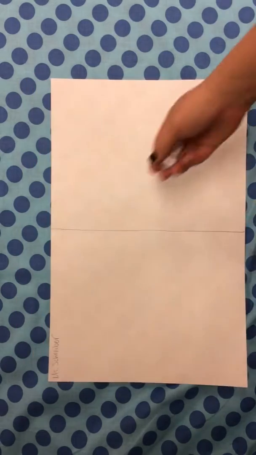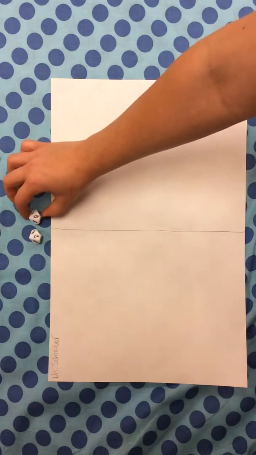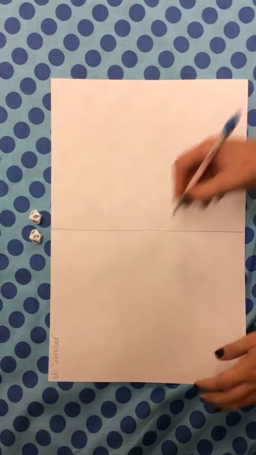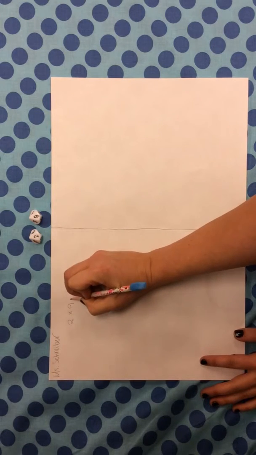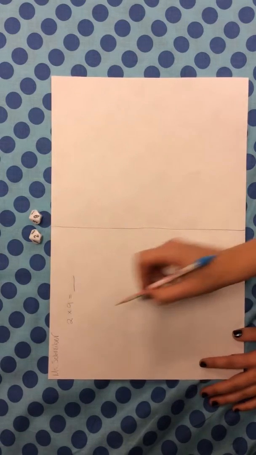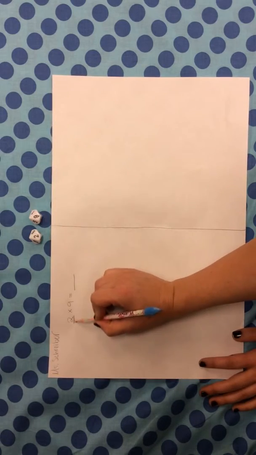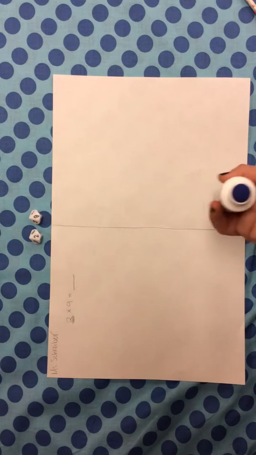You're going to make an array by rolling the dice. So first I'm going to roll my dice, and I have 2 and 9. So I'm going to write on my first box 2 times 9 equals, and I have to find that answer. First off, when we do arrays, this is how many rows you're going to make of 9. So you can do it one of 2 ways.